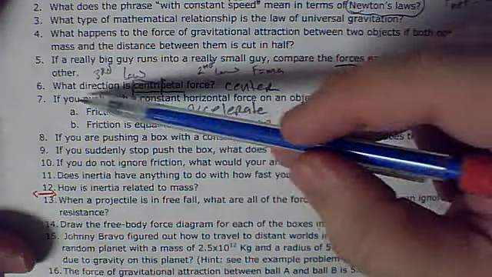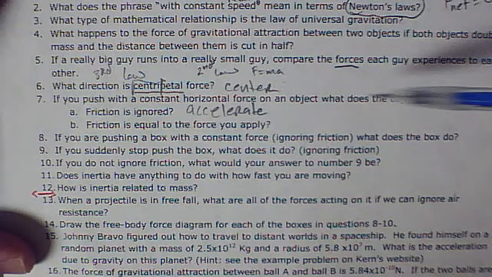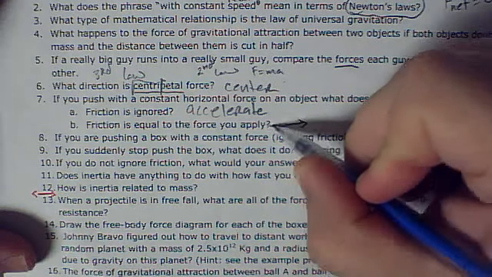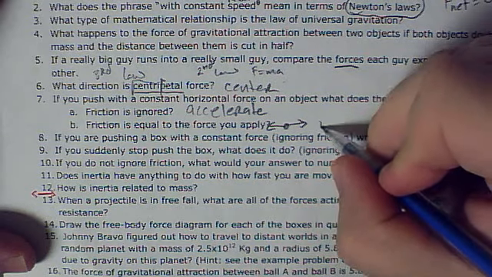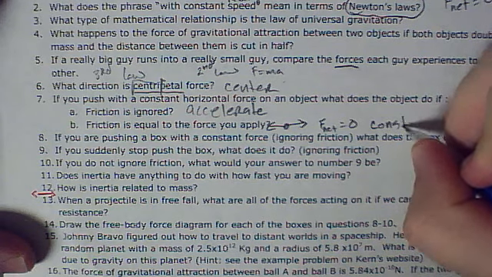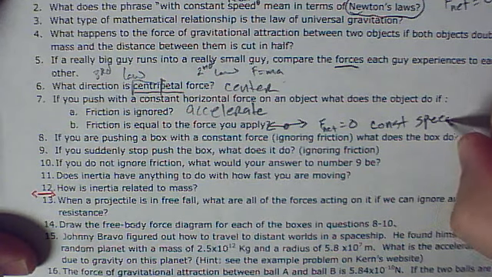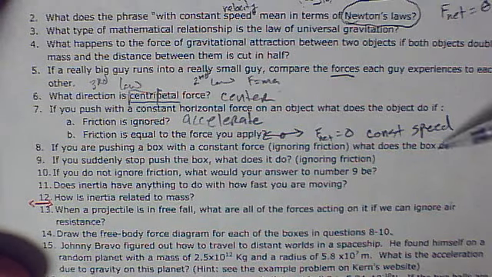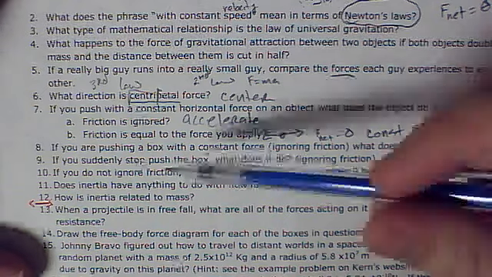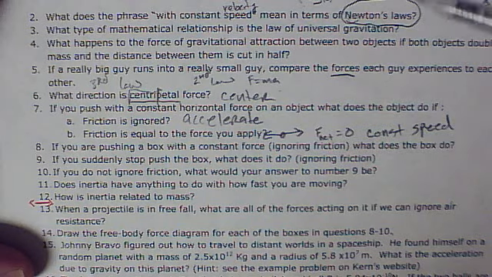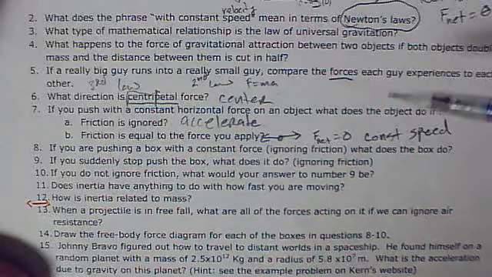Now, part B, if you push with a constant horizontal force on an object, what does the object do if friction is equal to the force you apply? If friction is equal to the force you apply, those cancel out, your net force is 0, so it's going to have a constant speed, just like question number 2. Net force is 0 means constant speed. Number 8, if you were pushing on a box with a constant force, ignoring friction, what does the box do? Well, same thing it did in 7a, it accelerates, because it's an unbalanced force.